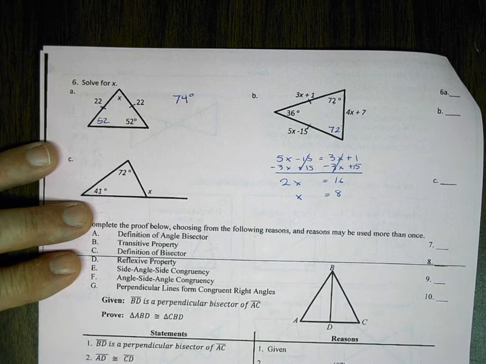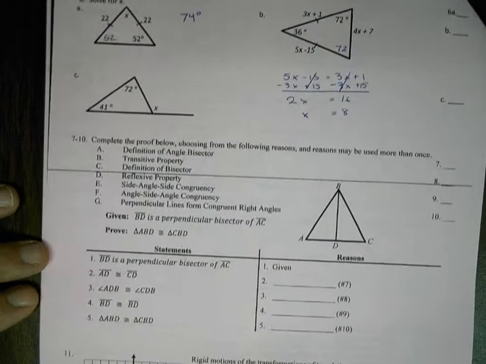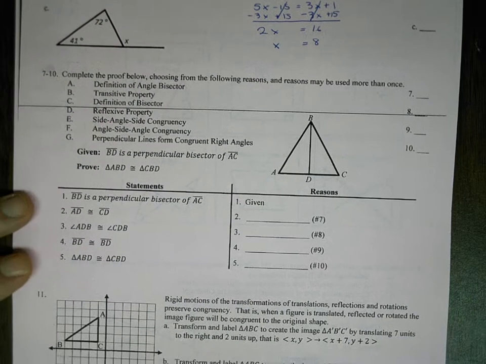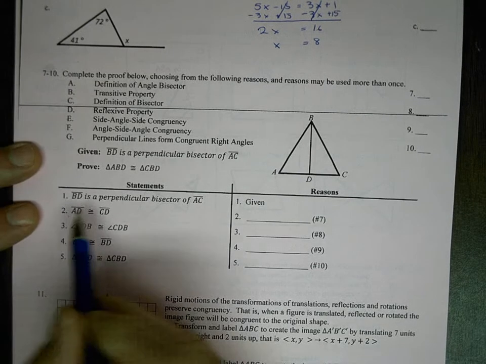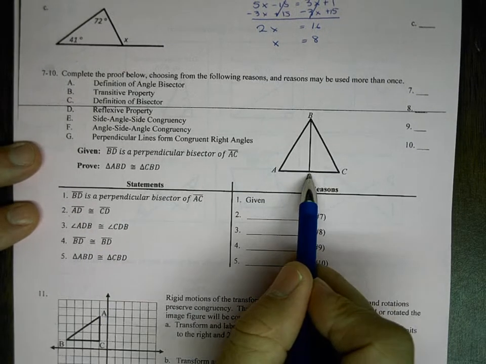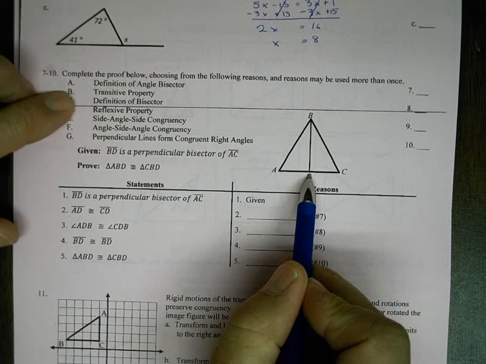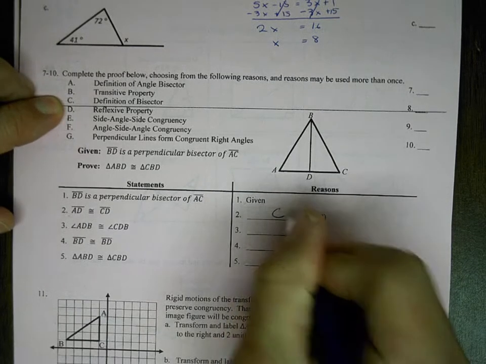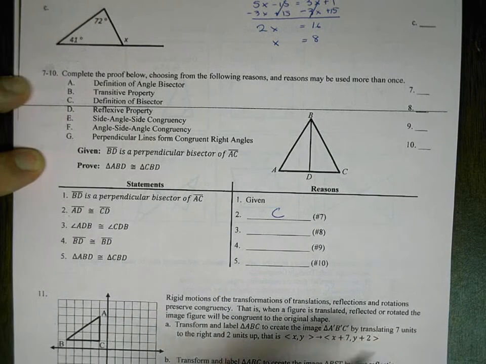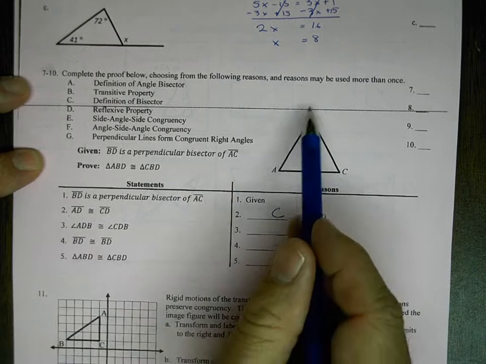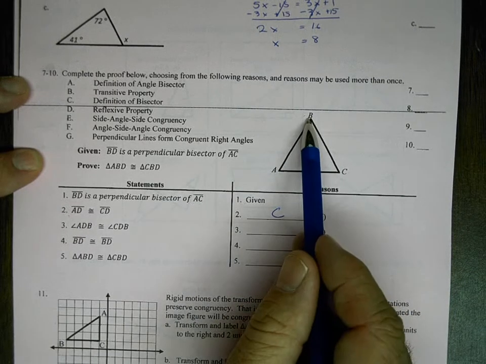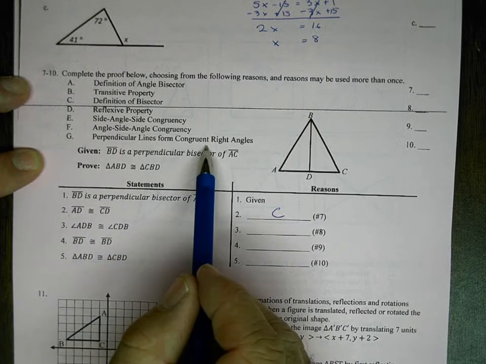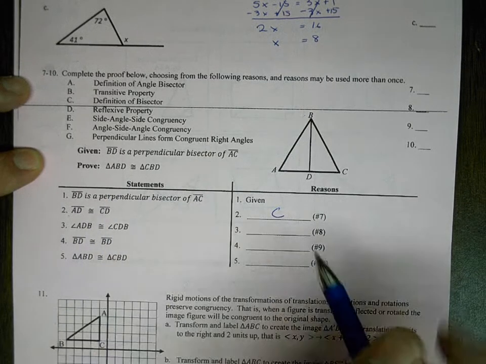Alright, this is not my favorite proof, I don't think we'll see anything like this on the test. But number 2, AD is congruent to CD. We know that because it's the definition of a bisector. Number 3, angle ADB is congruent to angle CDB. We know that because perpendicular lines form congruent right angles, G.